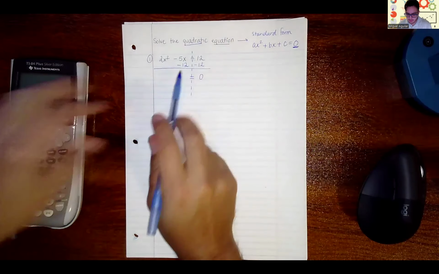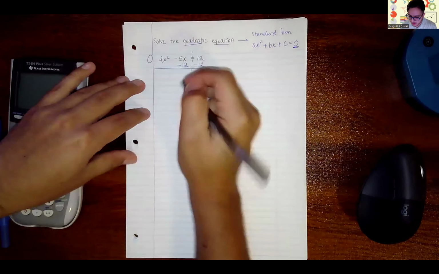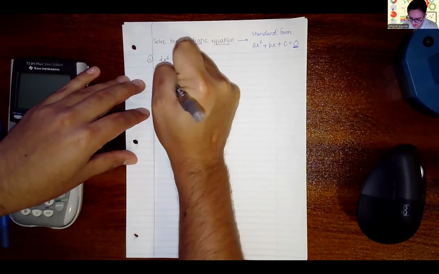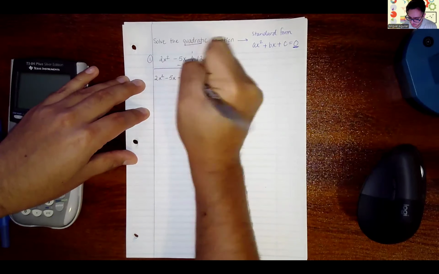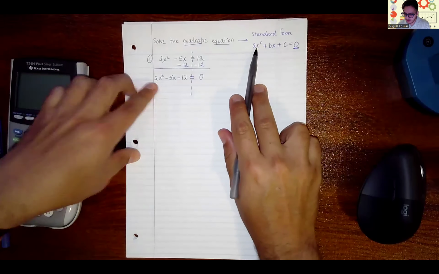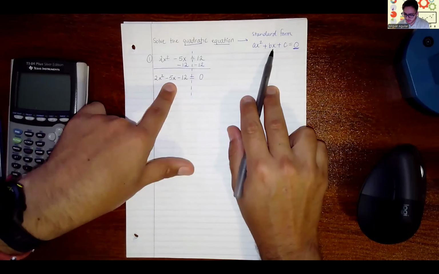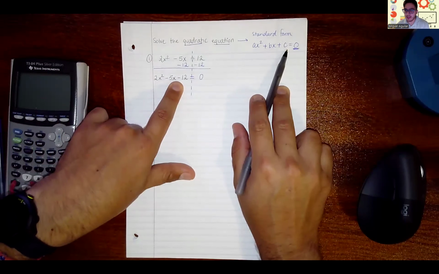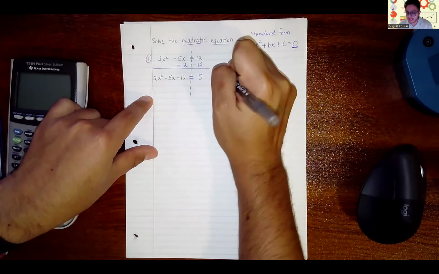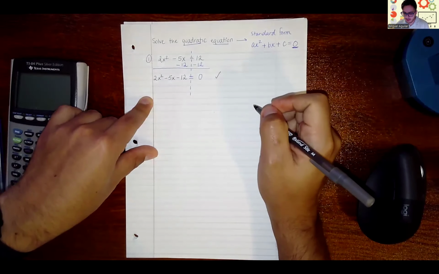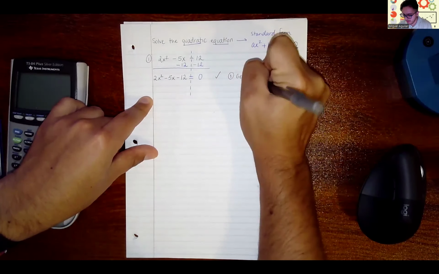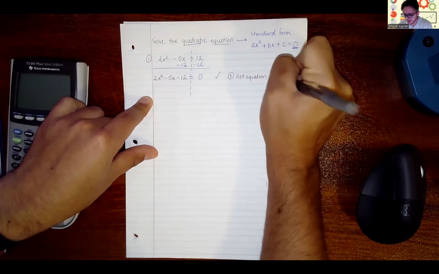On the left-hand side, we're instead just going to write this equation out as 2x squared minus 5x, and now we have a minus 12. So that now we have 1, 2, 3 terms on the left. We have our squared term, we have our x term, and then we have our constant, okay? And those are set equal to 0. So now we know this is in standard form, okay? So that's going to be the first step. Get your equation in standard form.